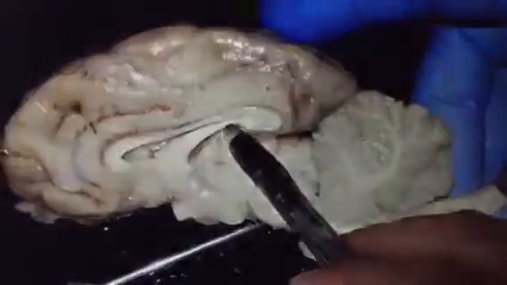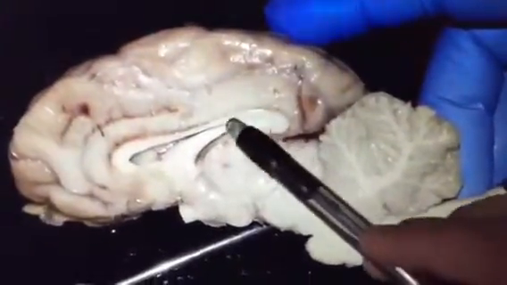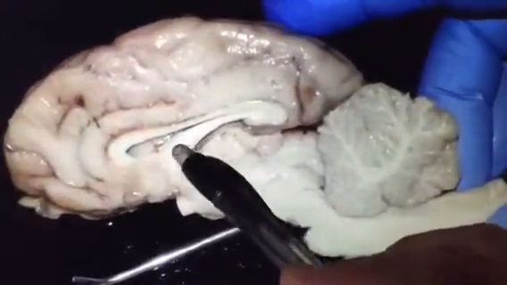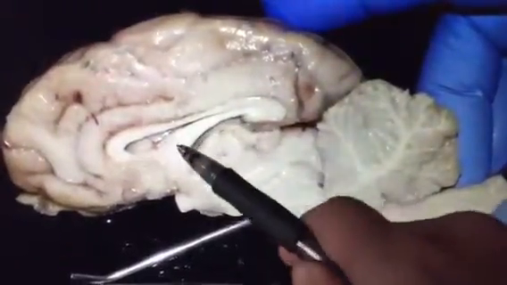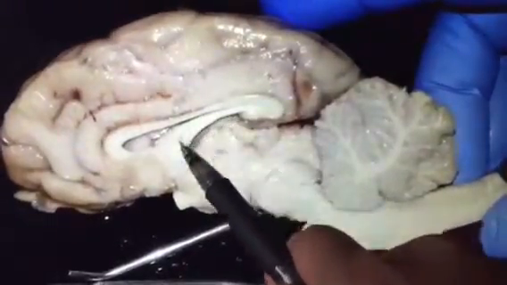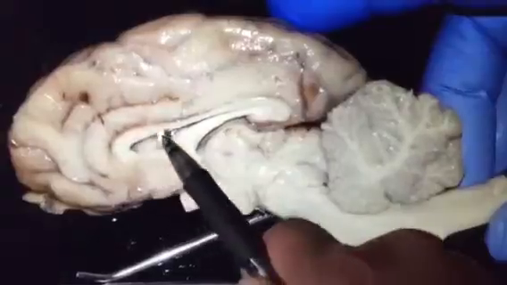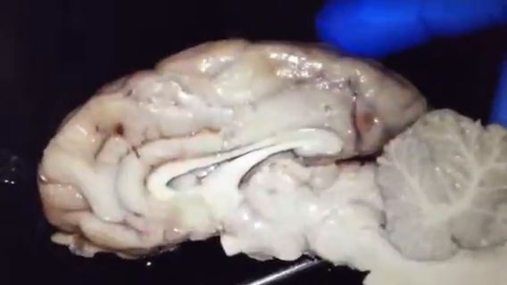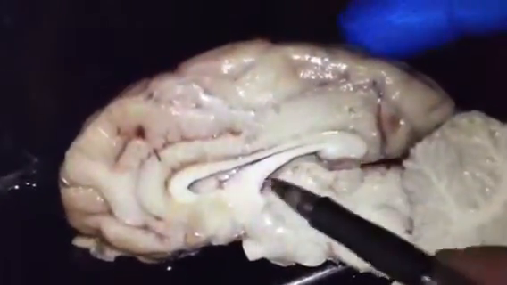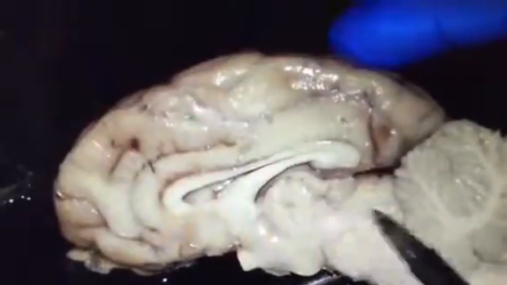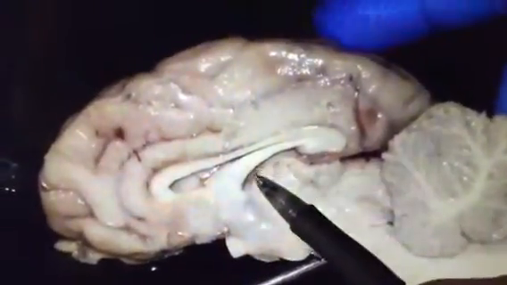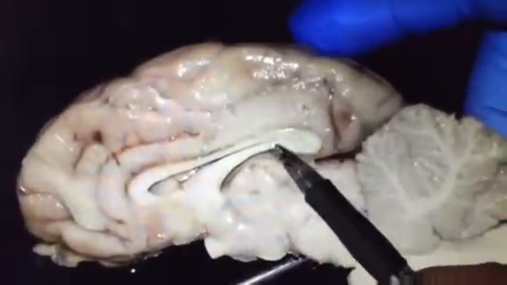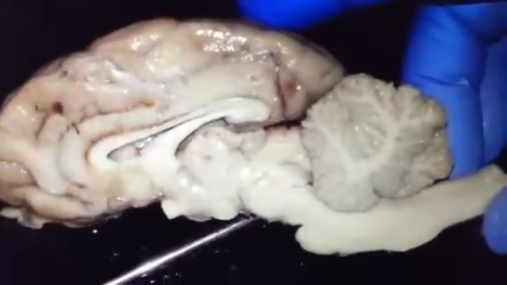And here we can see the small room. This one is called third ventricle. Fourth ventricle, third ventricle, and above the third ventricle, this part is called fornix. And another big room, the large room, is the lateral ventricle, the largest of all the ventricles. Fourth ventricle, third ventricle, fornix, lateral ventricle, and the top of the lateral ventricle is called corpus callosum. So let me review it again.